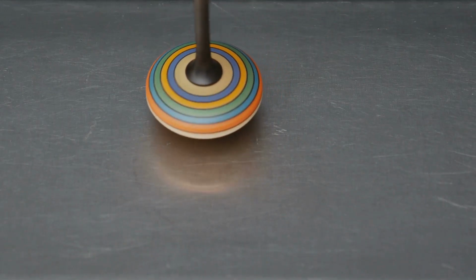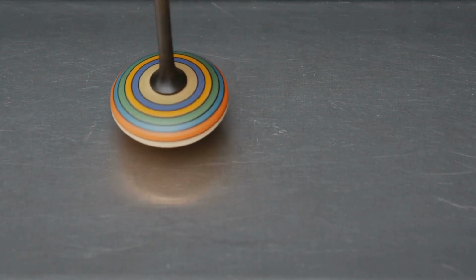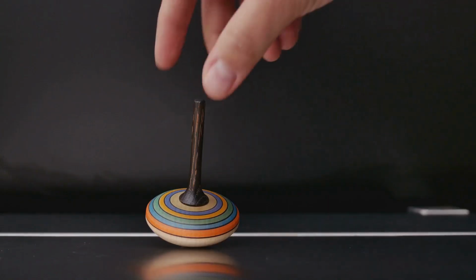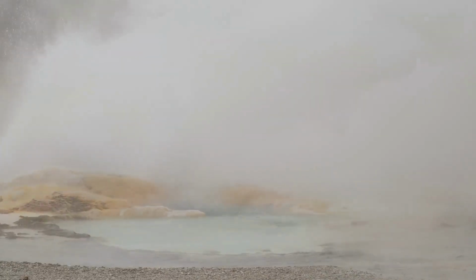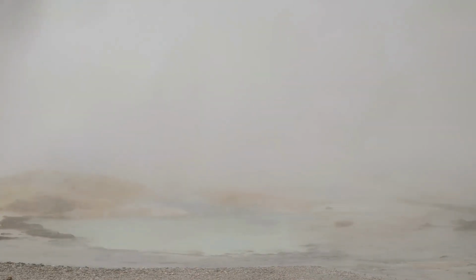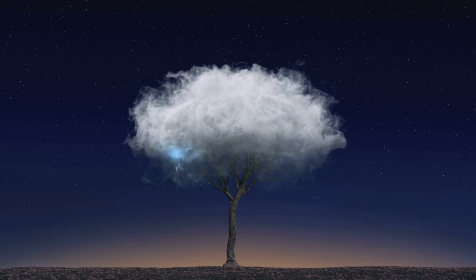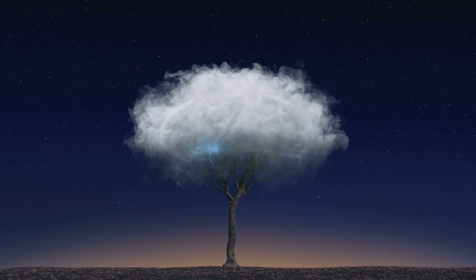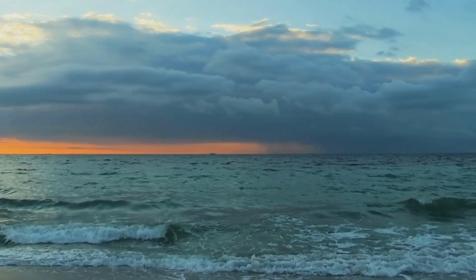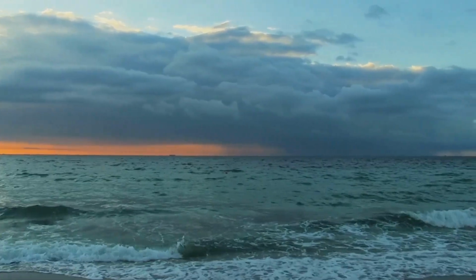Think of a spinning top, perfectly balanced as it whirls around. That's a main sequence star in a state of hydrostatic equilibrium. The outward push of nuclear fusion counteracts the inward pull of gravity, preventing the star from collapsing under its own weight. This delicate balance allows the star to live a long and productive life. But even during this stable period, stars are not static.